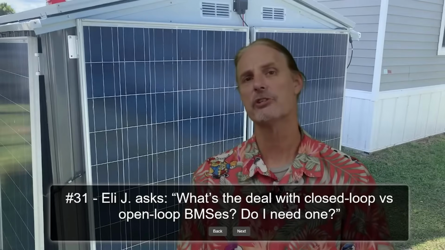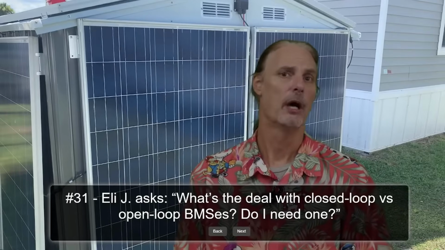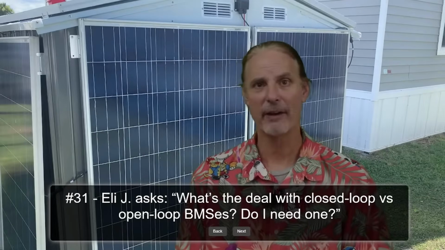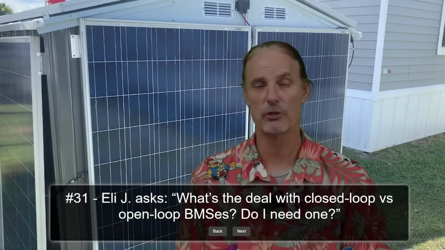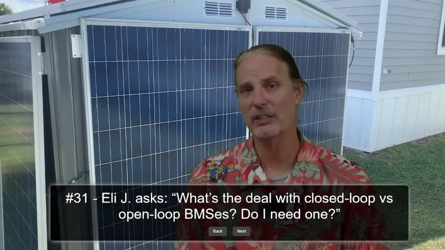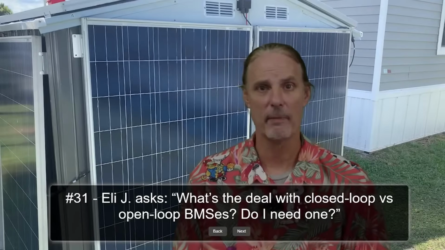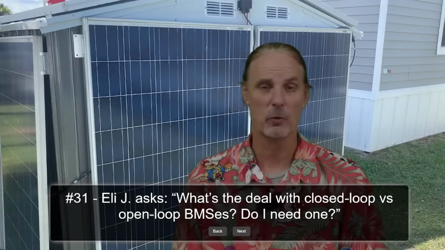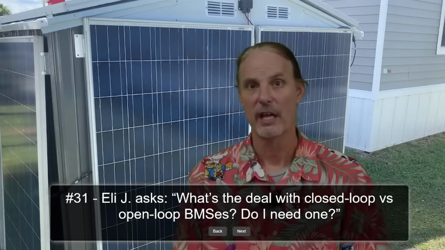For years and years and years, we went open loop. Open loop was basically based on battery state of charge. The state of charge was based on lead acid batteries, and we basically used the voltage of the battery to determine what the state of charge was, and it worked just fine.